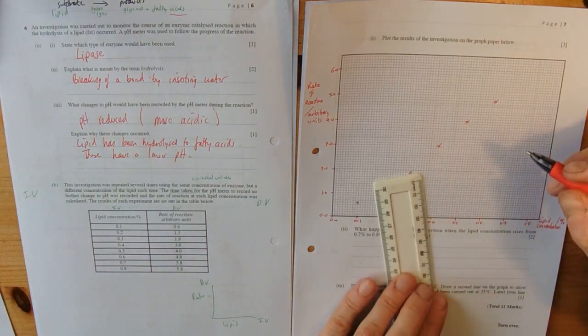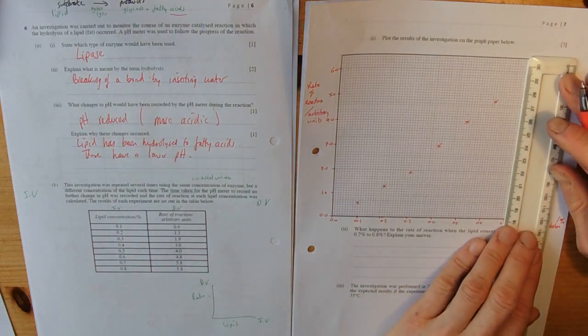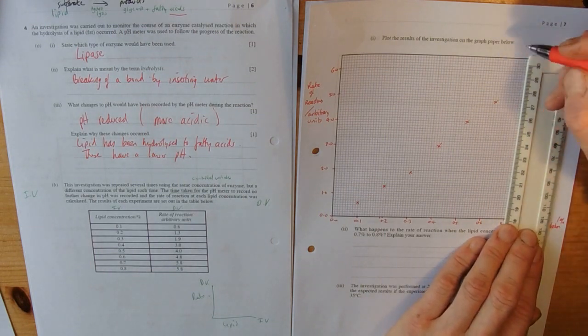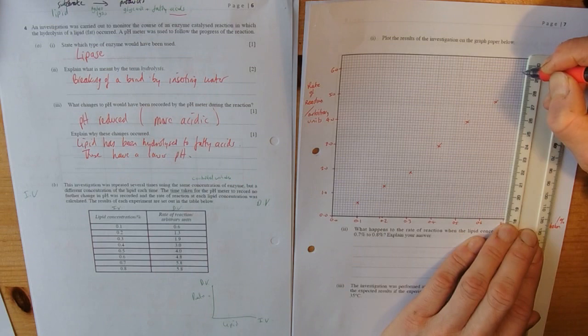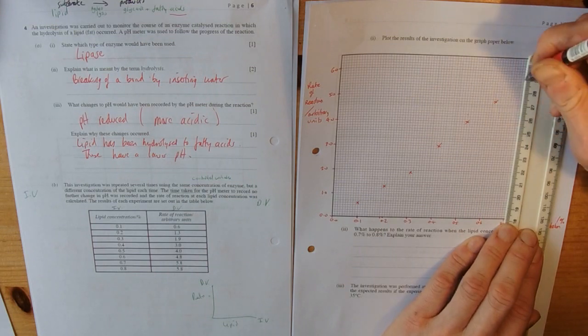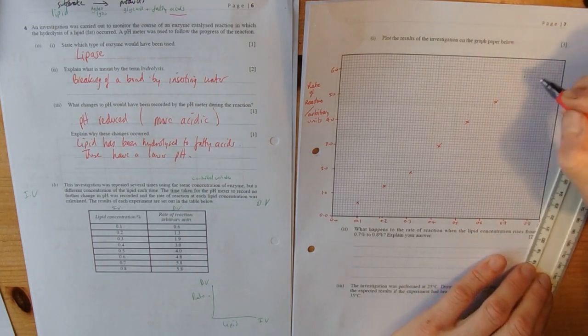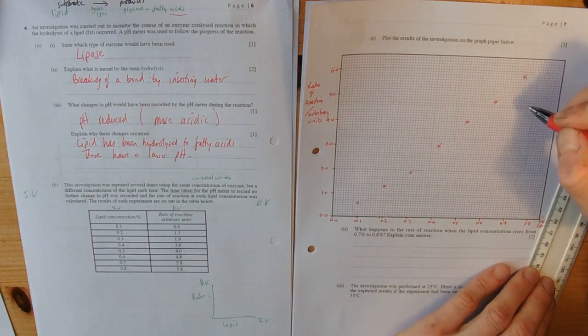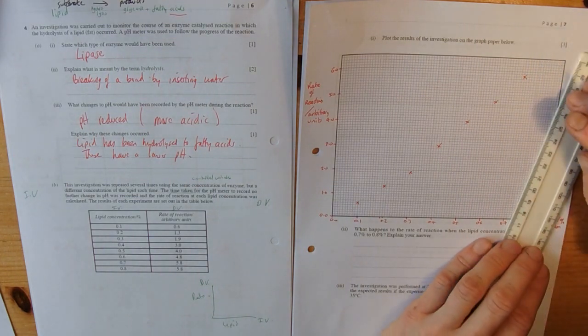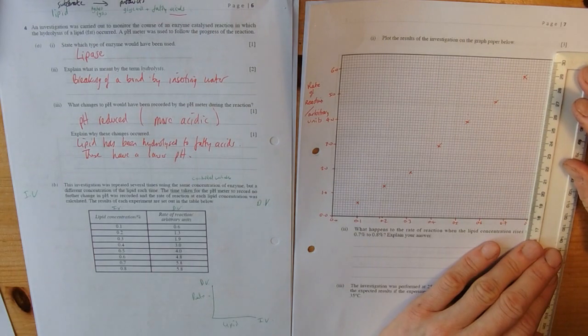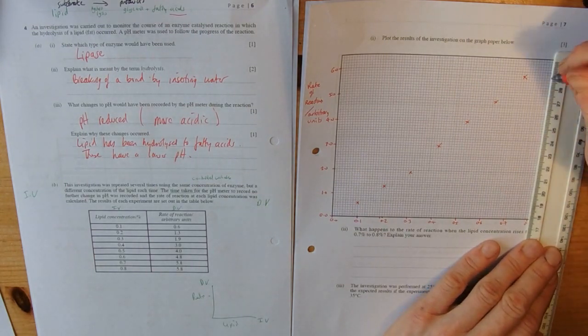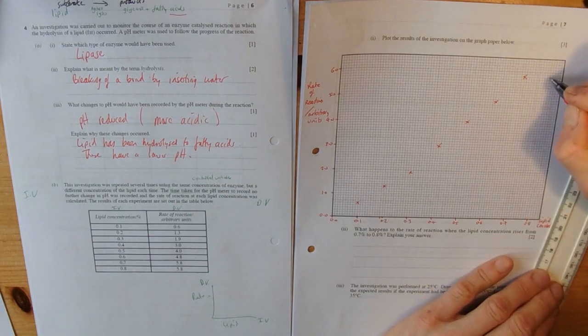And 0.7 is 5.8. Yeah, that's easier. It's 5.8. So there's 6. That'll be 5.8. And 0.8 is also 5.8. There we go.